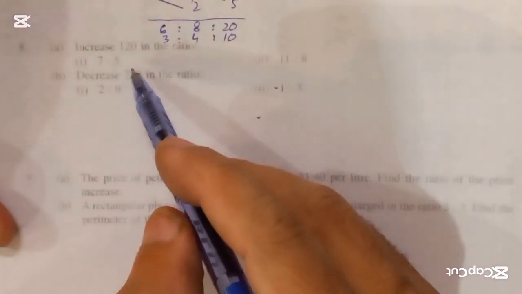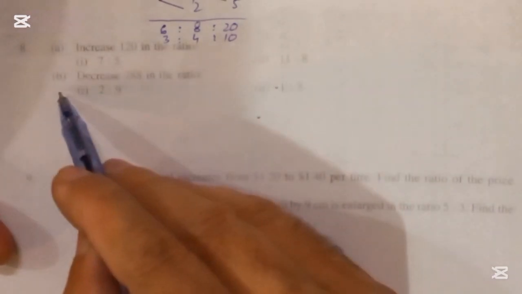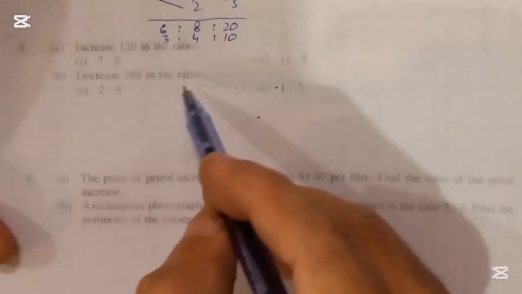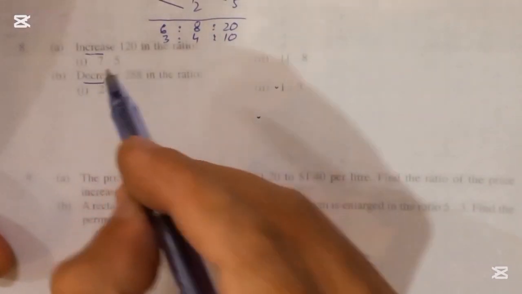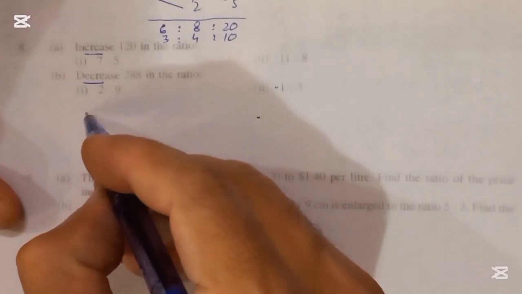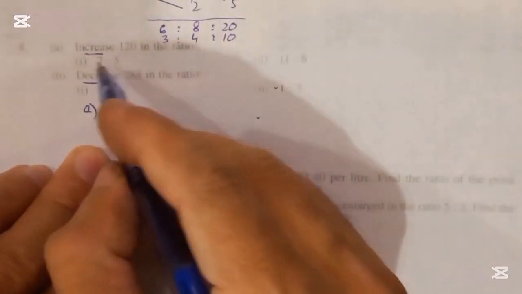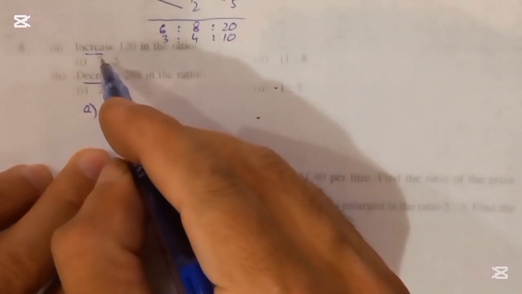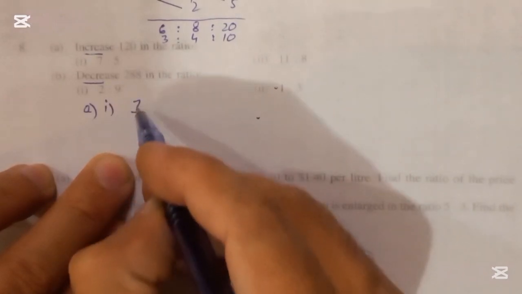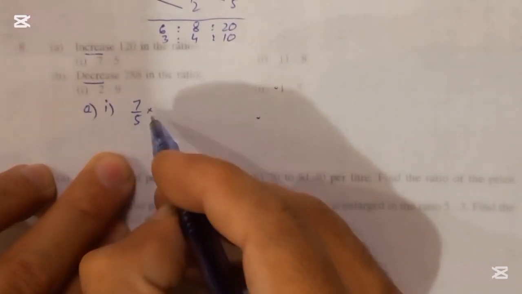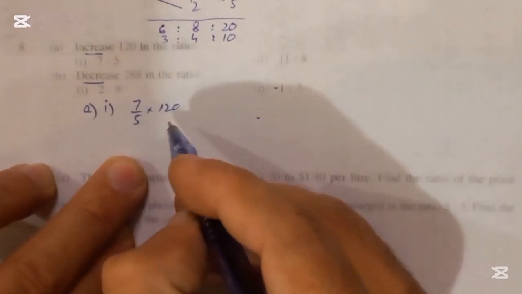The statement of the question is, in part A, increase 120 in the ratio, and in part B, decrease 288 in the ratio. So the thing that should be noted is increase or decrease. We are going to solve part A first. The requirement is increase. So whenever the requirement is increase, always put the greater value in the numerator, the lesser value in the denominator, multiplied by the total value, that is 120. So after solving this we will get the answer.